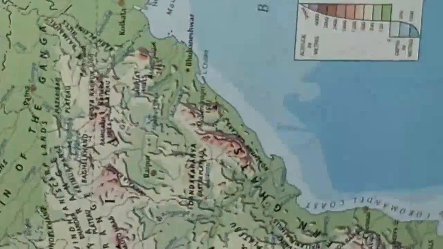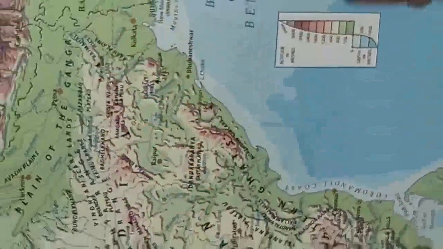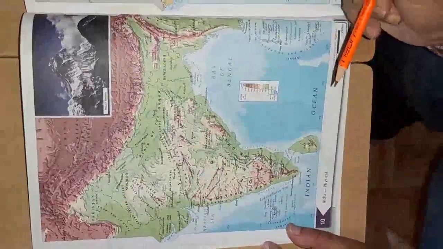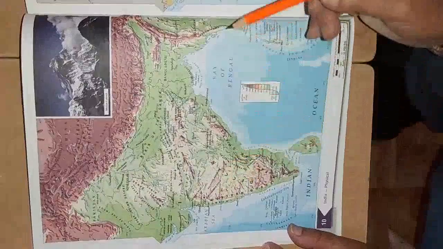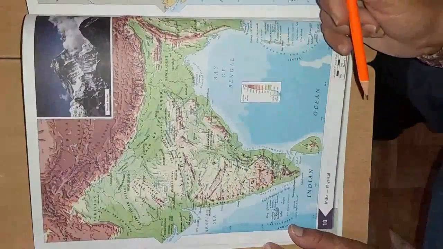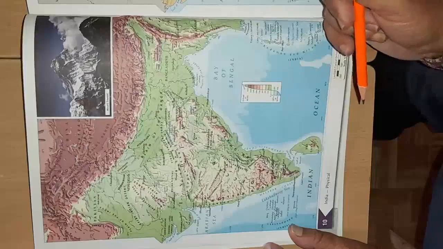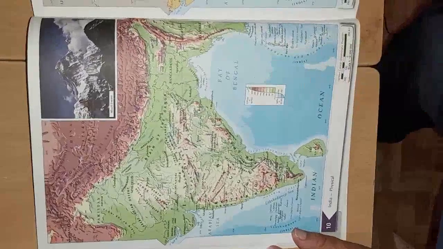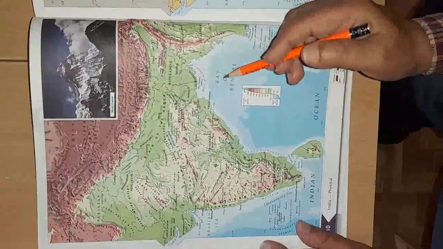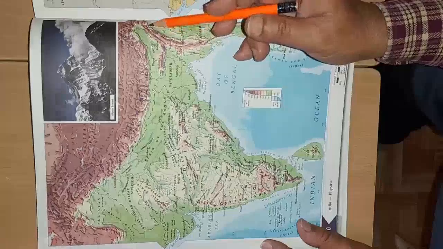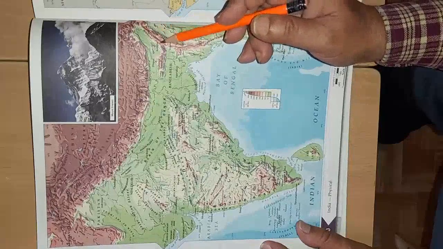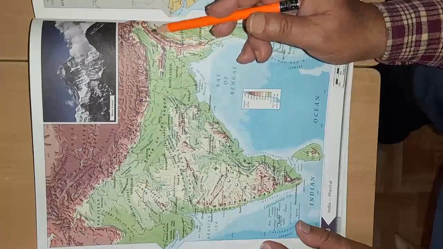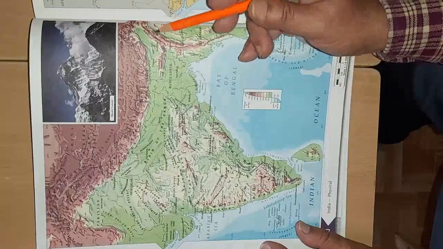The green portion is the plateau region, and this dark brown is the hilly region, mountainous region. If high mountains are there, then that color is shown by dark brown. These mountains are very high here. So in Arunachal Pradesh, you can see high mountains here.